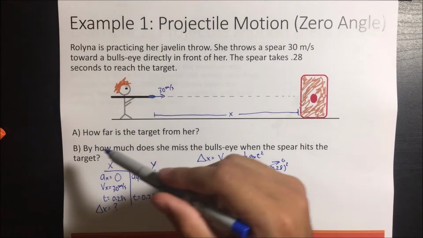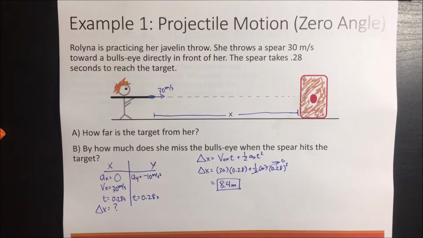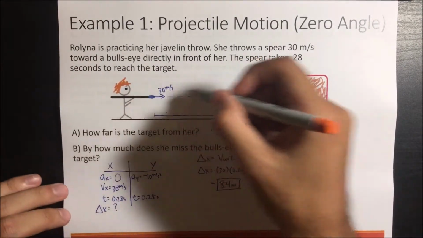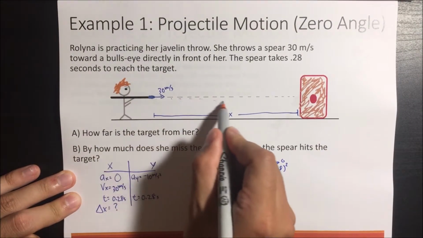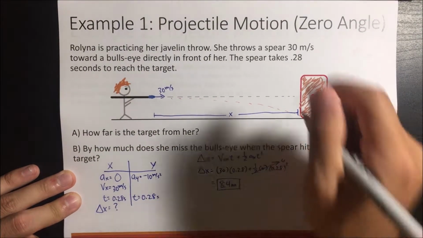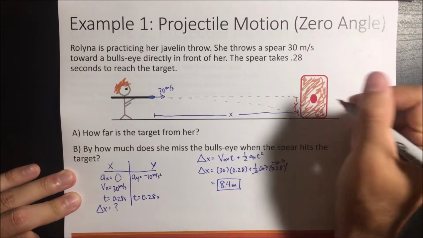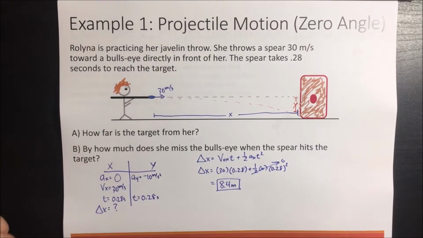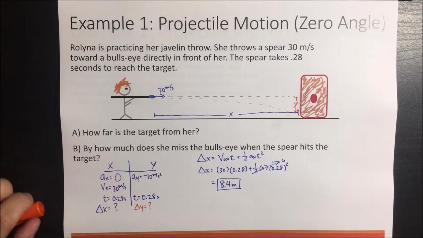So part B is, by how much does she miss the bullseye when the spear hits the target? One thing to know is when she throws this straight, gravity is going to pull it down. So even though she's aiming straight, gravity is going to pull it down somewhere like this. And we're looking for how much this falls in the y direction, so we're looking for the displacement in the y direction.